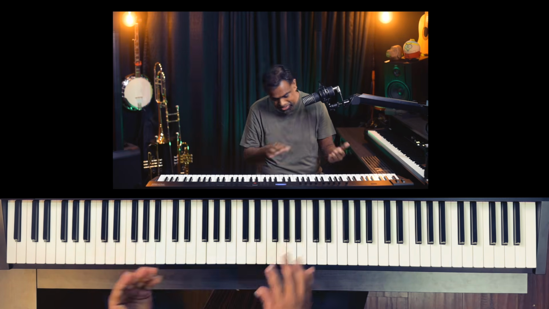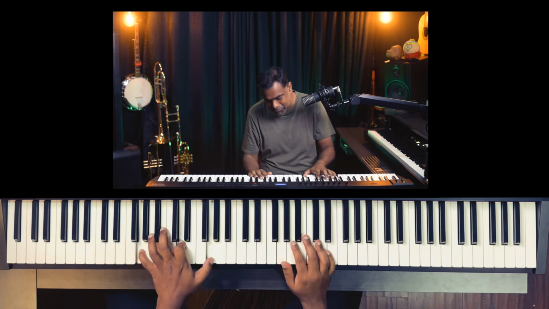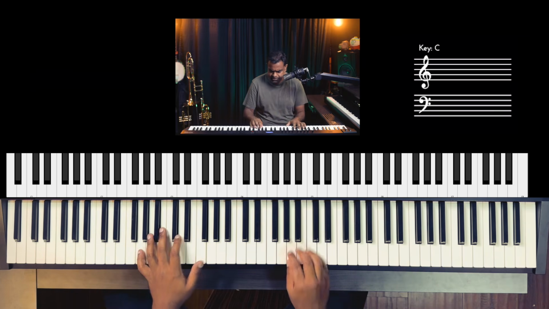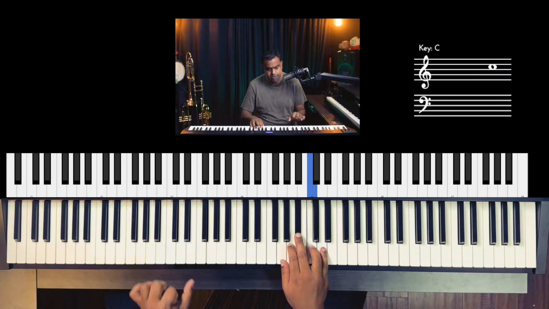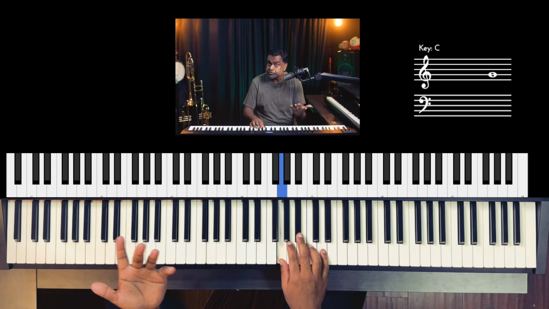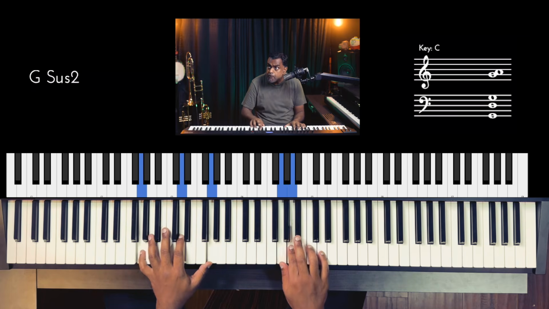You'll want to even accent it in the left hand, but you should keep the pulse as much as possible. Or start with the accents in the left hand, and then move to the pulse. There we go.